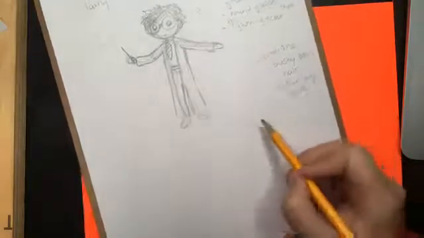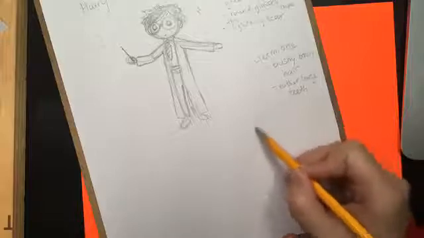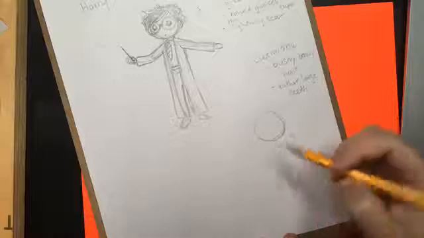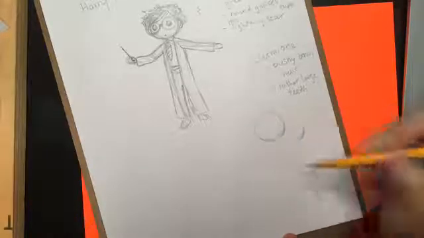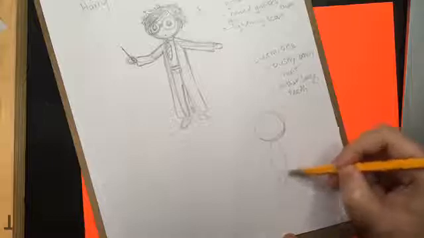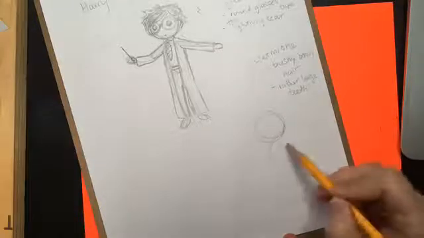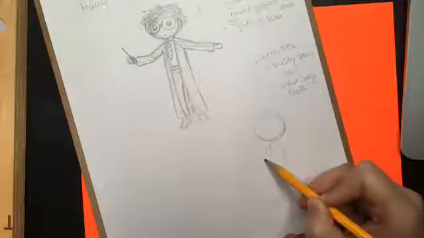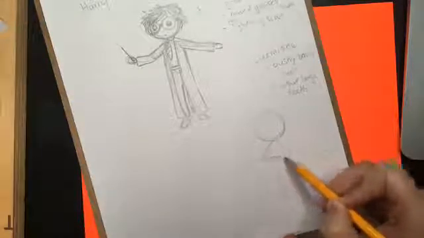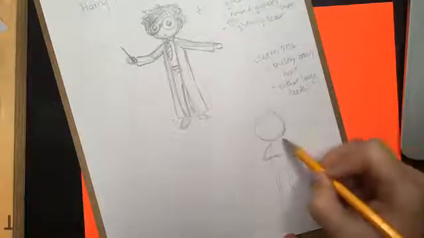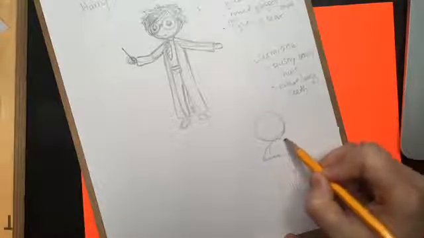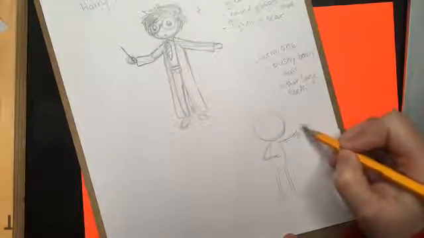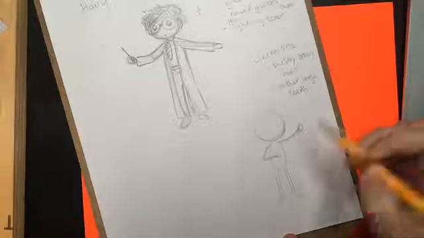So again, we can start with the head shape. I'm gonna make them look kind of cute, so I'm gonna make the head a little bit bigger. And her body, again, legs. You can do stick legs for now. And I think I'm gonna make her holding books because she likes books. So I'm gonna have her arm crooked like this, and maybe one hand up like that, holding a wand maybe.